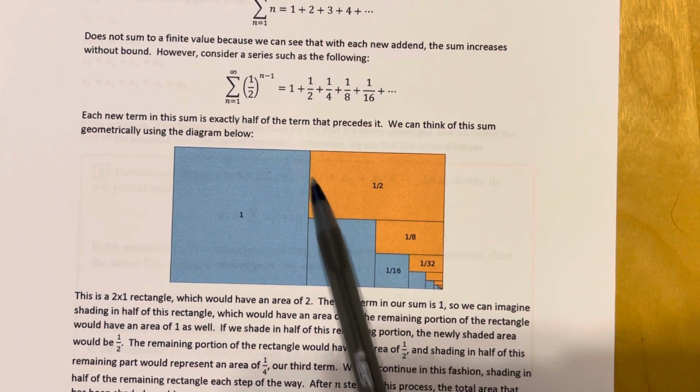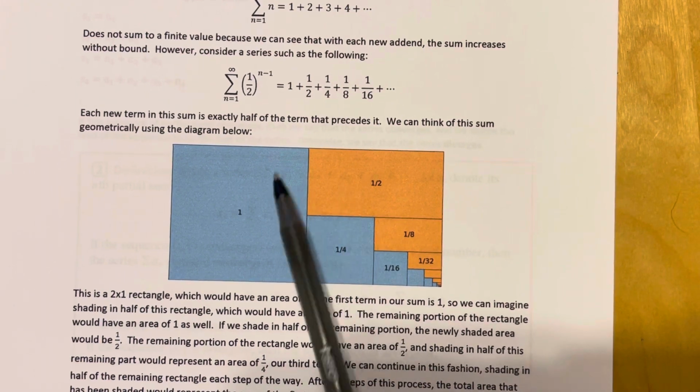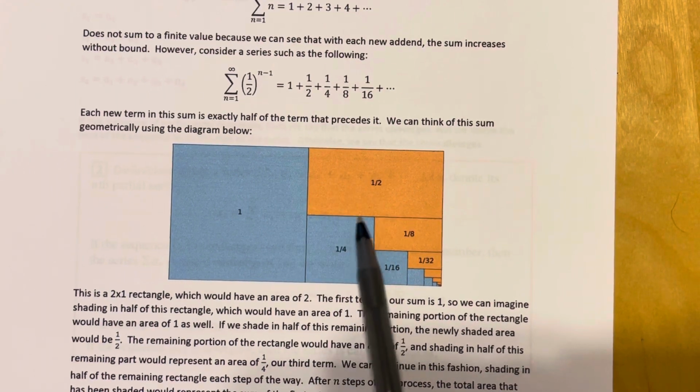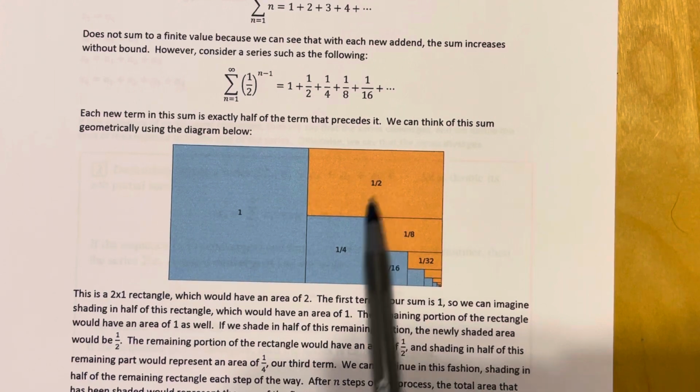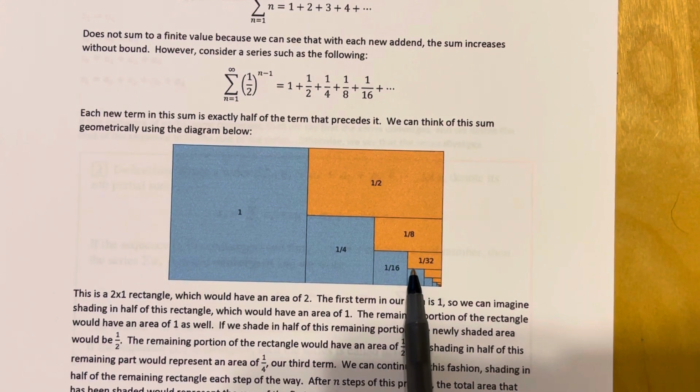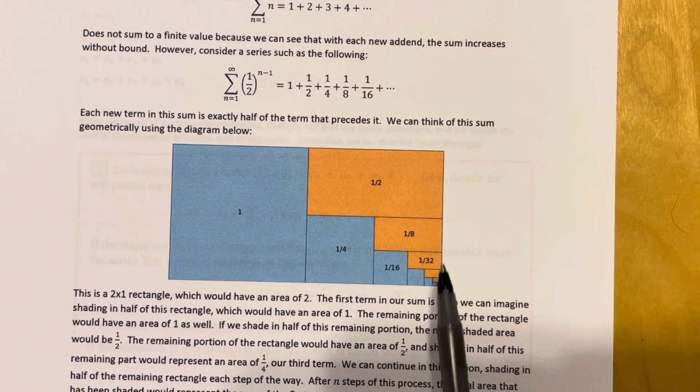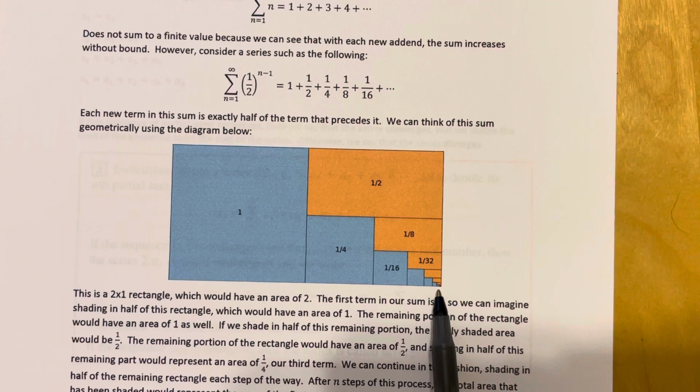But if I never completely shade in all that remains, I'm only shading in half of what remains each step of the way, then I'll never actually fill this rectangle up, which means the combined area of all of these little pieces is less than 2. But the little bit that remains is getting smaller and smaller and smaller. You can't even see it anymore in this picture. So that means the little bit that is causing the combined area to be less than 2 is shrinking off to 0 as n goes to infinity.